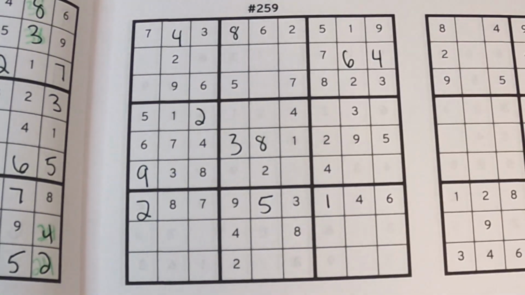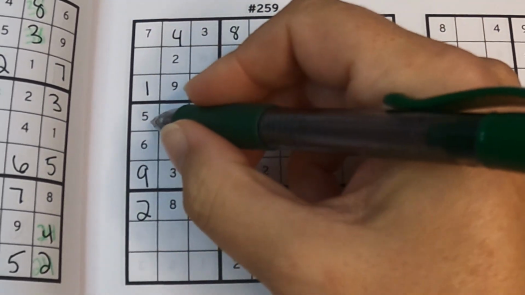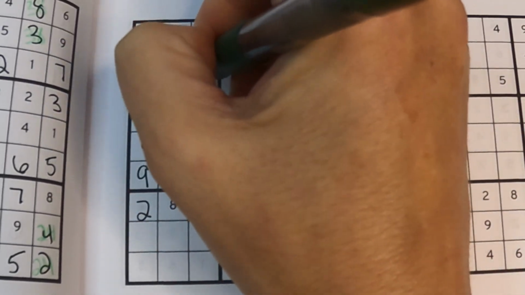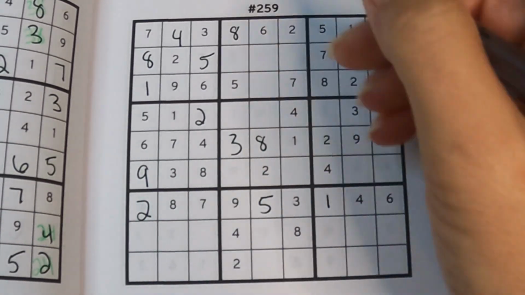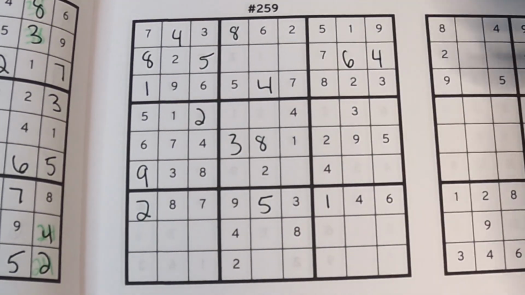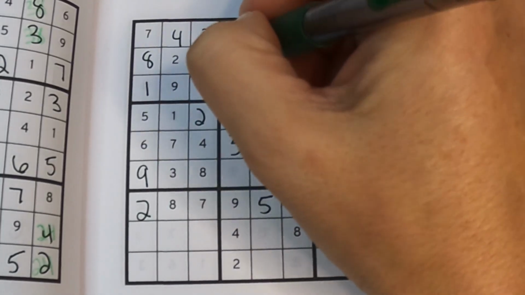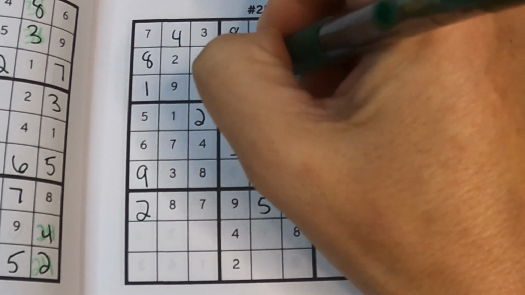For this box now, we're missing 1, 5, and 8. We've got 5 and 8 here, so this is our 1, 5 here, so 8, 5. For this row now, we're missing a 4. For this box, we're missing 1, 3, and 9. We've got 3 and 9 here, so this is our 1, 3 here, so 9, 3.